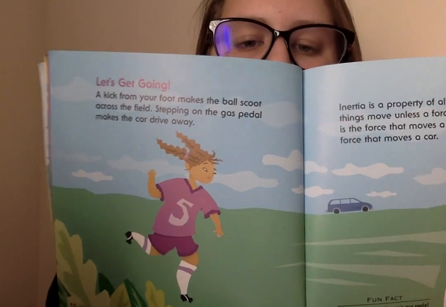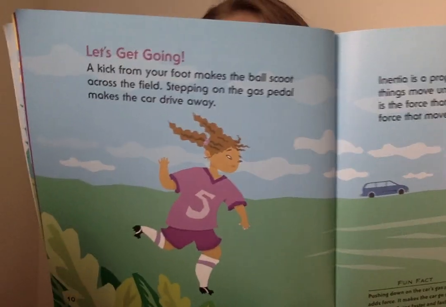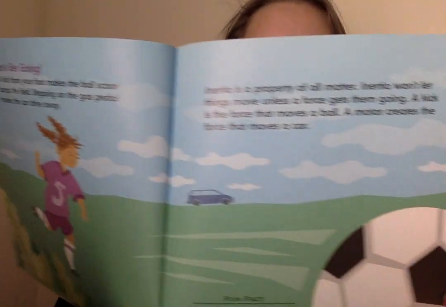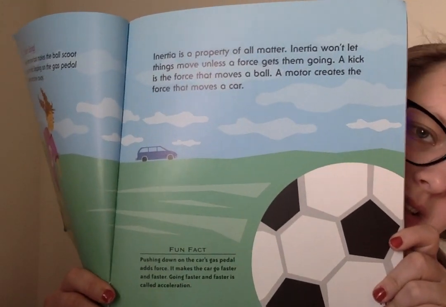Fun fact, pushing down on the car's gas pedal adds force. It makes the car go faster and faster. Going faster and faster is called acceleration. So these are some examples of push forces. Kicking the ball or pushing in the gas pedal to make it go. These are some examples of push forces.